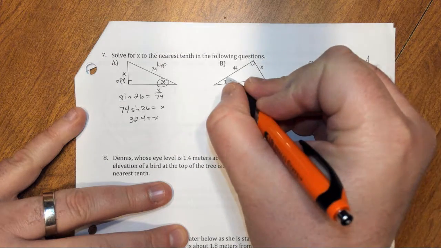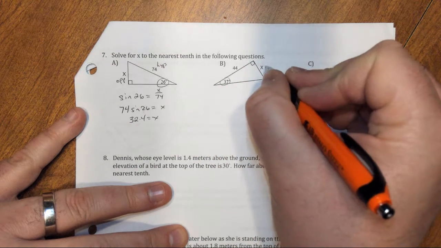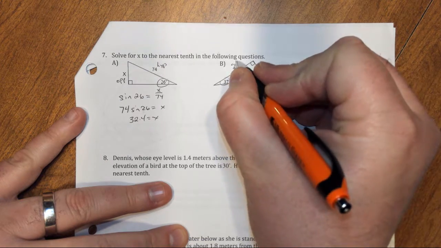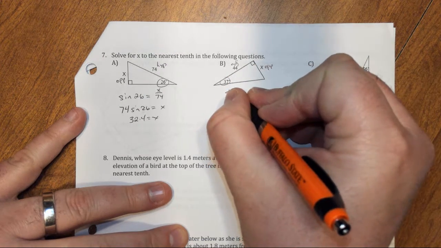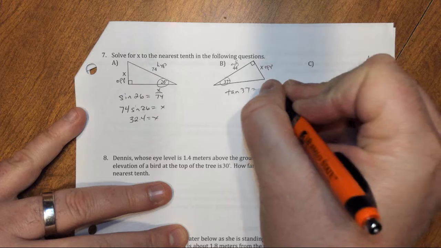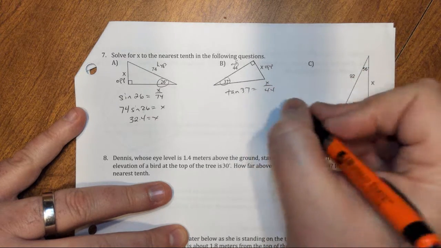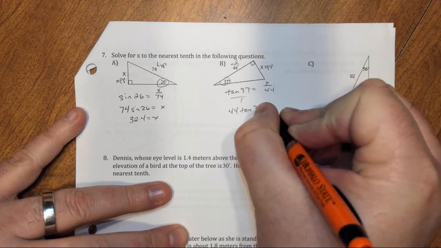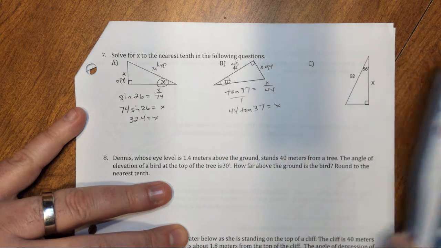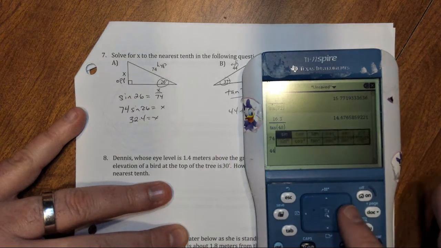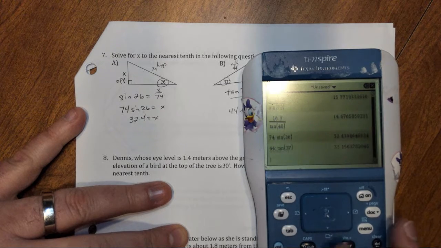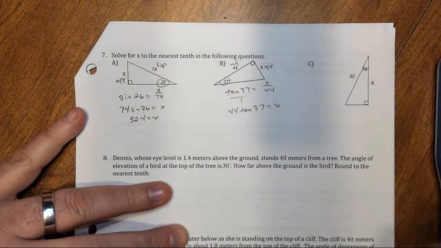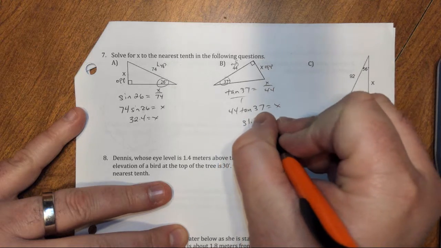For B, I have my angle, I have the opposite and the adjacent. So the tangent of 37 is equal to x over 44. We just cross multiply again. So 44 times the tangent of 37. And I get 31.15, so that's 31.2.